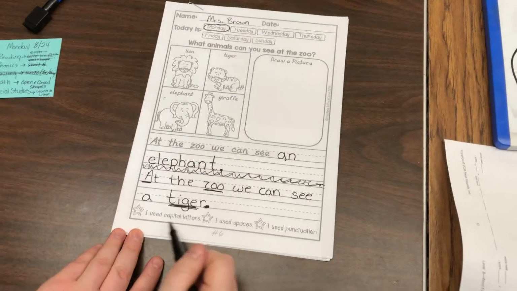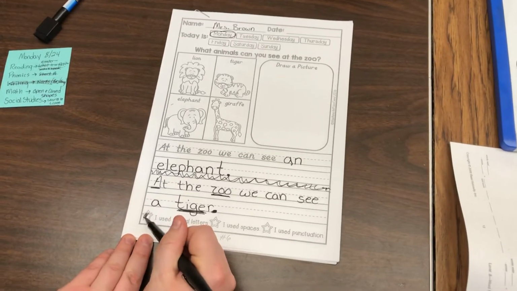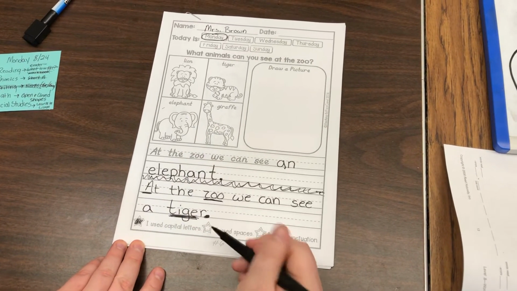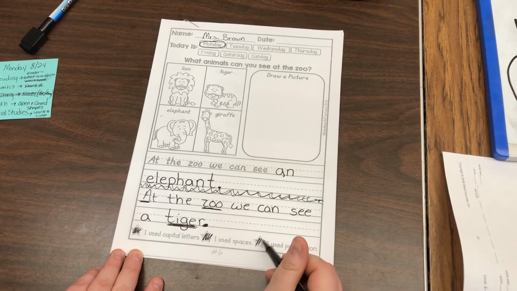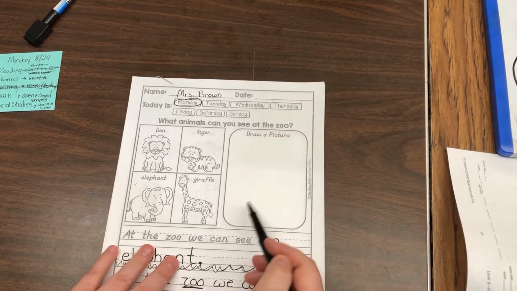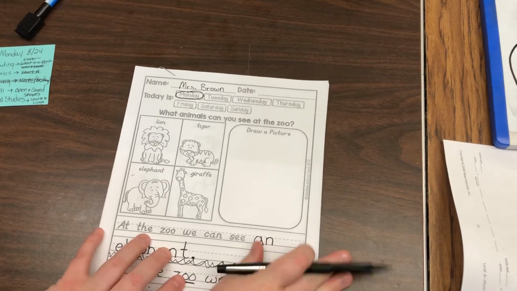Let's double check. I use capital letters. Sure did. I use spaces. Yep. I use punctuation. Yes, I did. So now you can go and draw a picture of the animals you would see at the zoo.